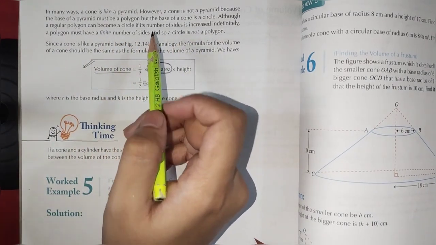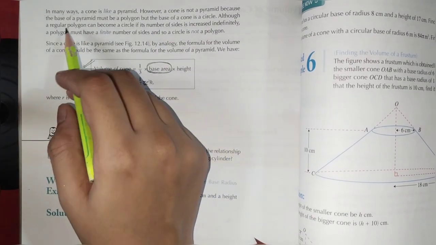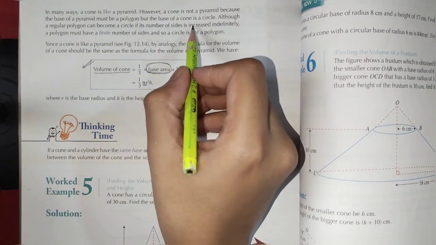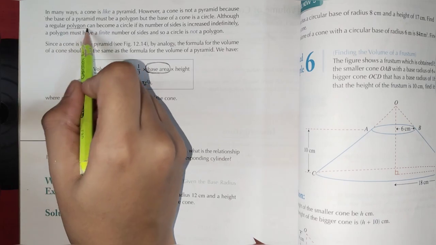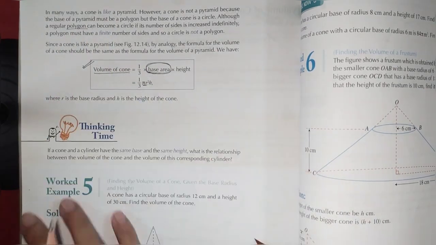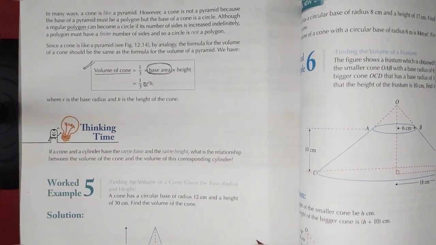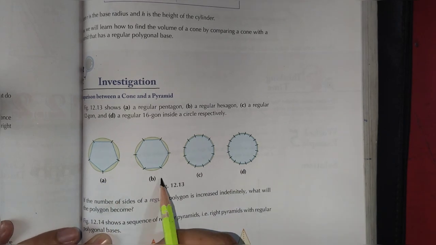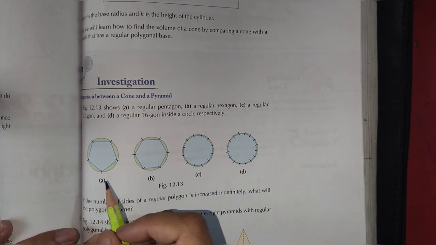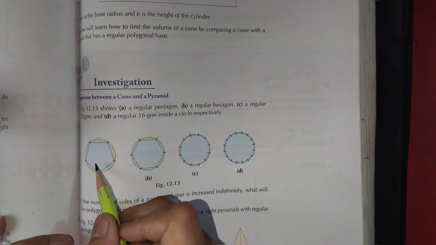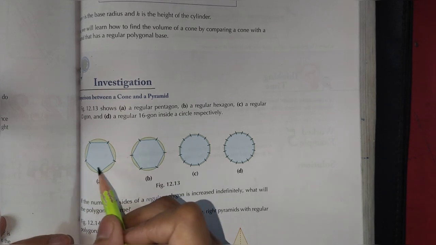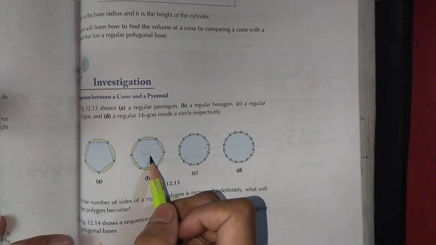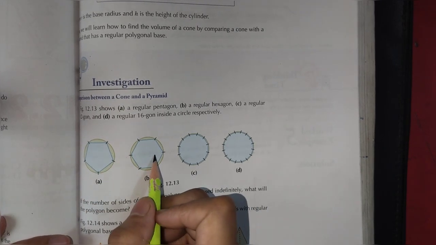They are saying if you increase the number of sides of a regular polygon. For example, in the previous page, you can see here we have shapes A, B, C and D. A is a pentagon because it has 1 2 3 4 5 sides, and this is a hexagon. It's a regular shape.